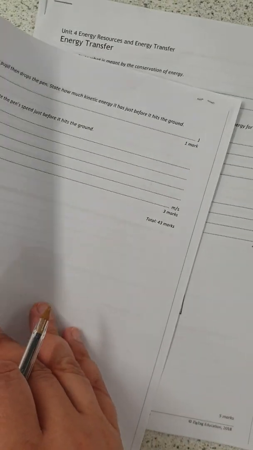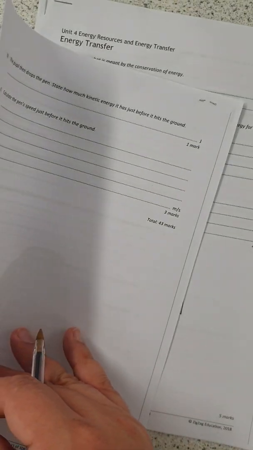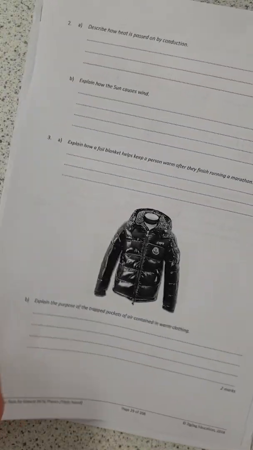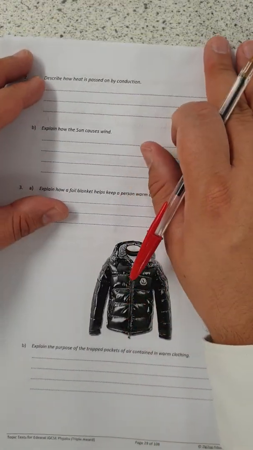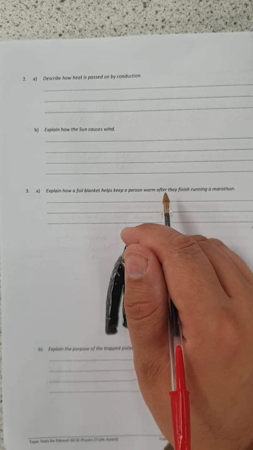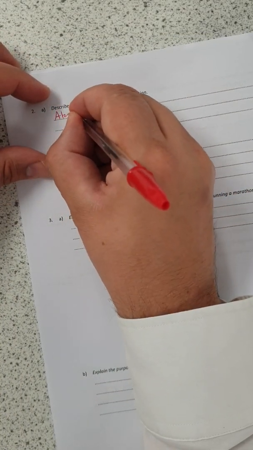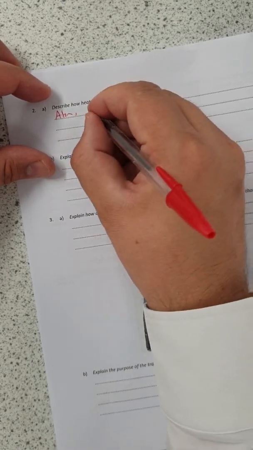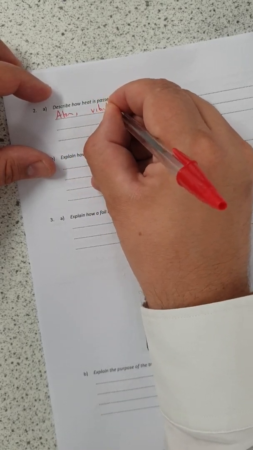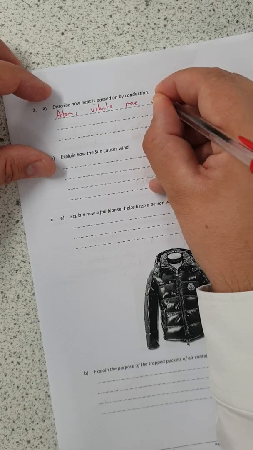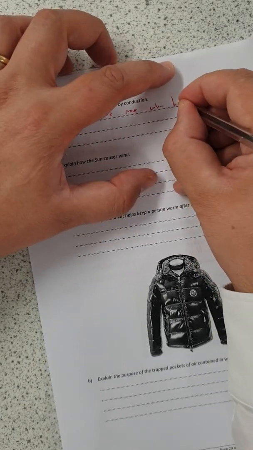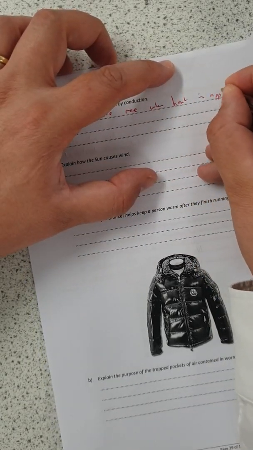Okay, question. Describe how heat is passed on by conduction. Okay, well, in a solid you have atoms which vibrate more when heat is applied.